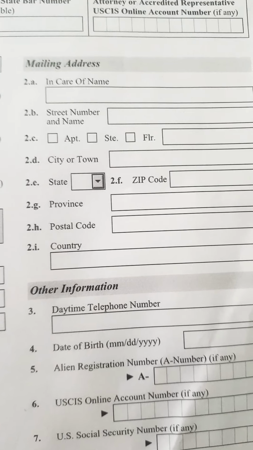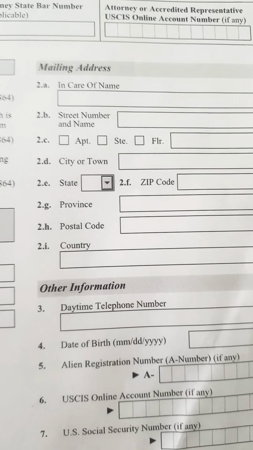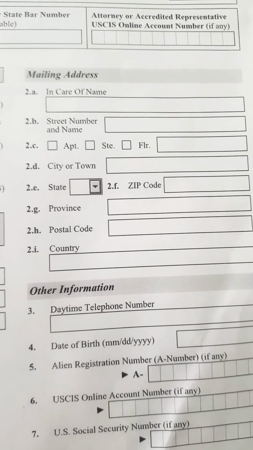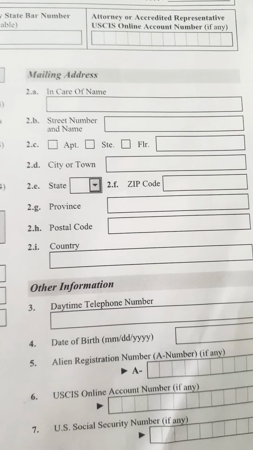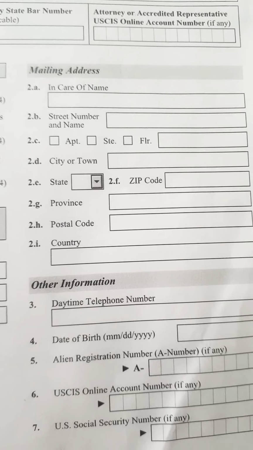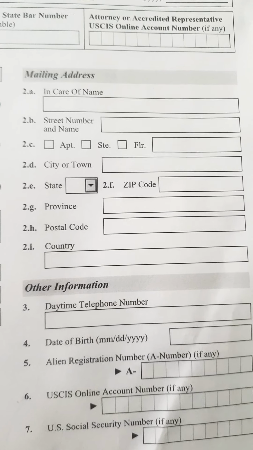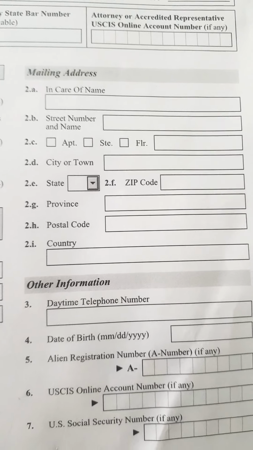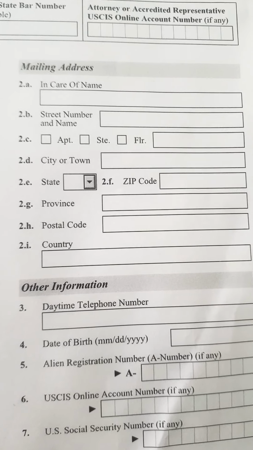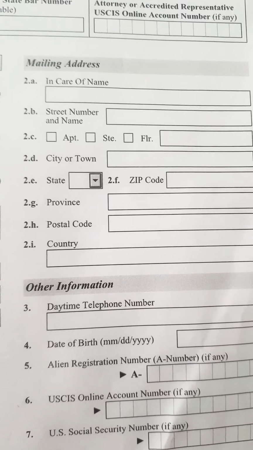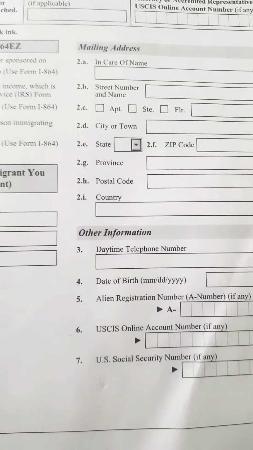Then 2D, it says city or town. You put it right there. 2E, state, and zip code. 2G, if the person has a province, you put it right there. 2H, postal code, you put it right there. 2I says the country, you put it right there. So let's move on to other information.